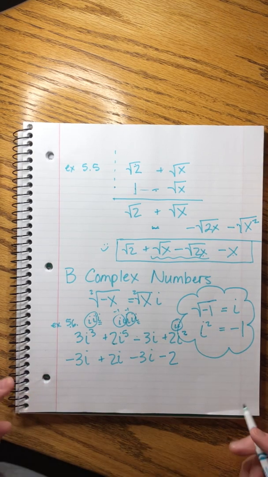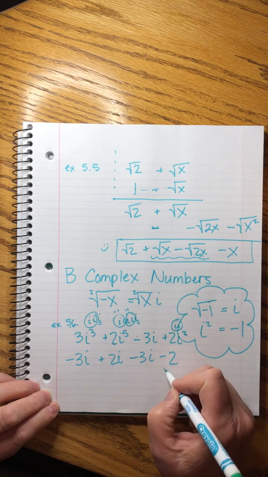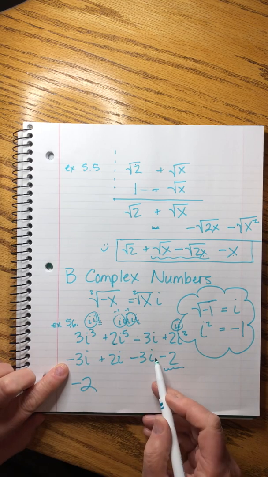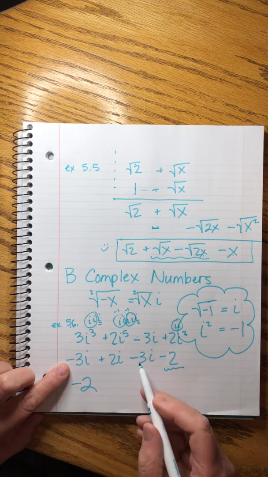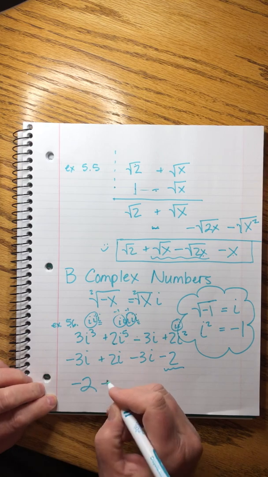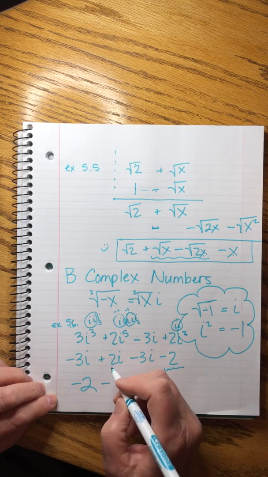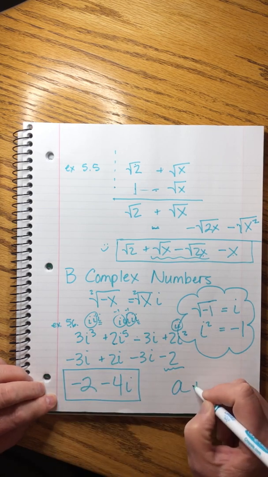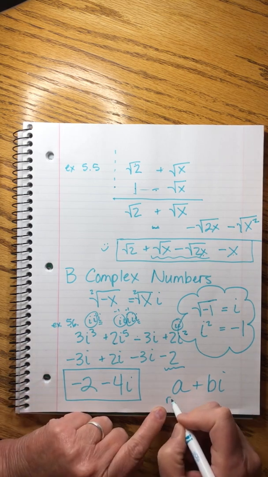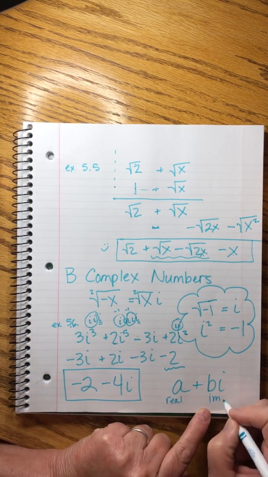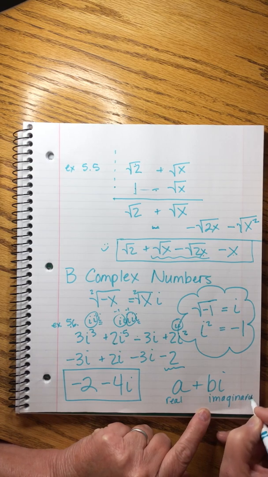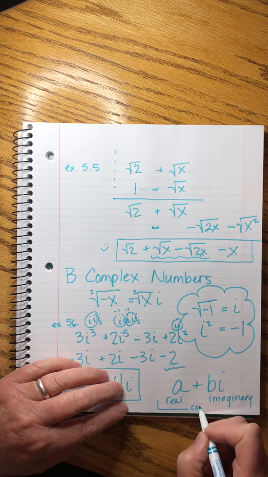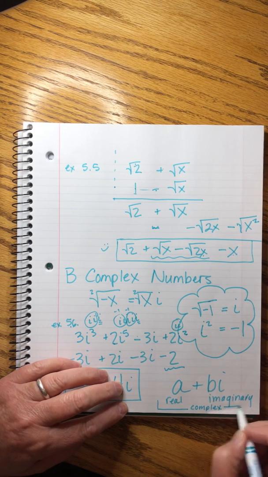So what we are left with is what we call a complex number, because we have one number without an i, and then we have a value. All of these guys can be combined, right? It's -6 plus 2, that would be -4. Checking to see if my answer is right. Yes. Okay. This is called a complex number. It's always in the form a plus bi, in which a is the real number and b is the imaginary number. And together they're called a complex number because it's got a real and an imaginary part.